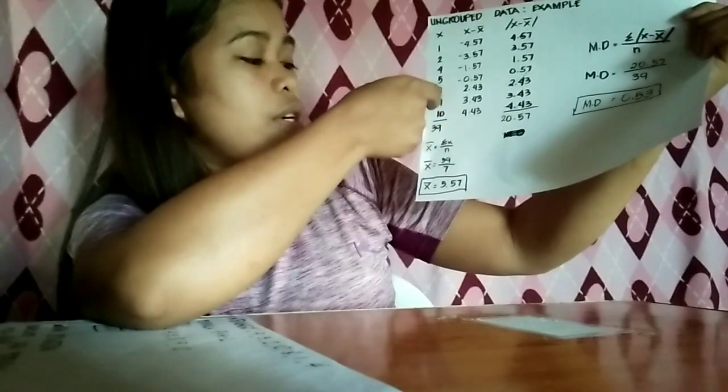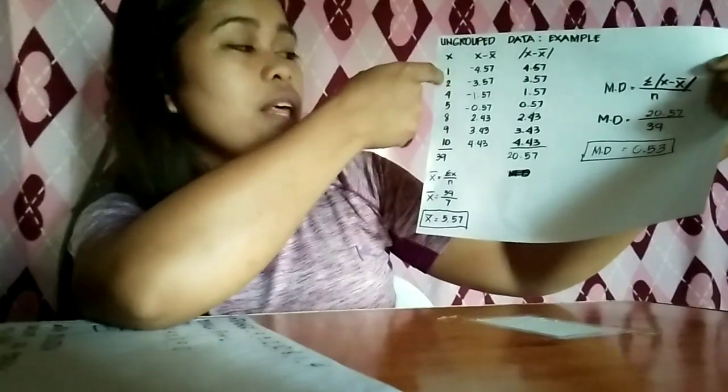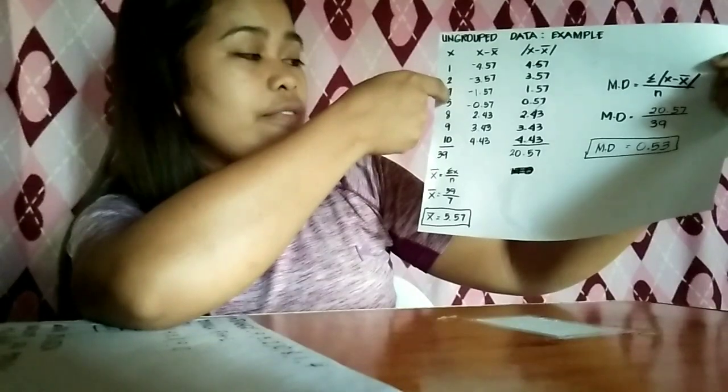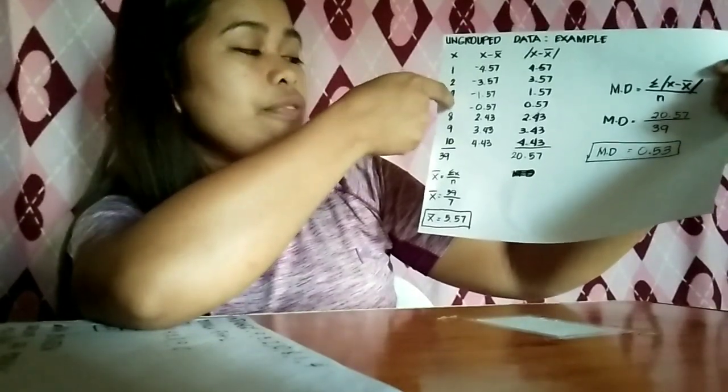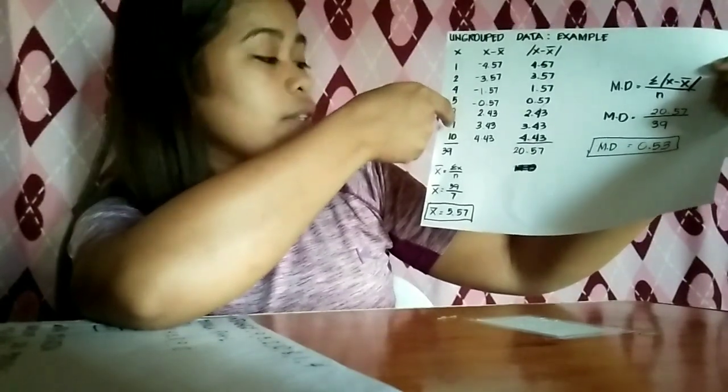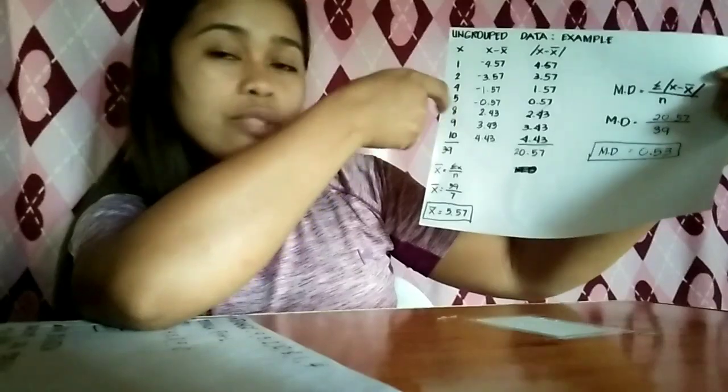We add all these numbers to get our mean. 1 plus 2 is 3. 3 plus 4 is 7. 7 plus 5 is 12. 12 plus 8 is 20. 20 plus 9 is 29. Then 29 plus 10 is 39.